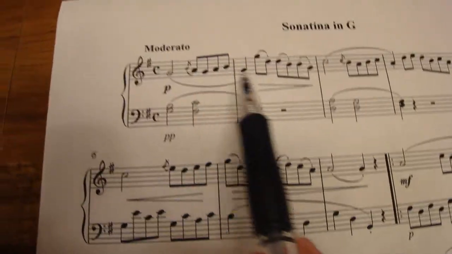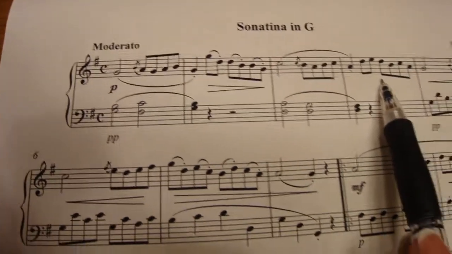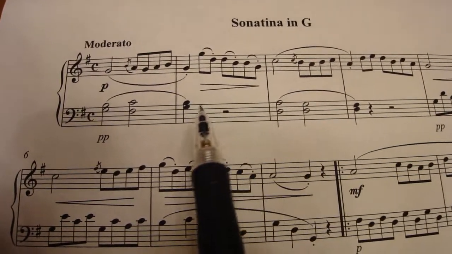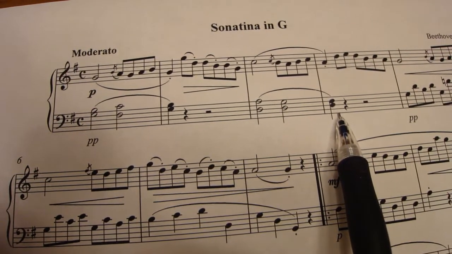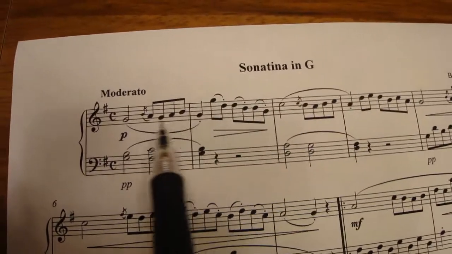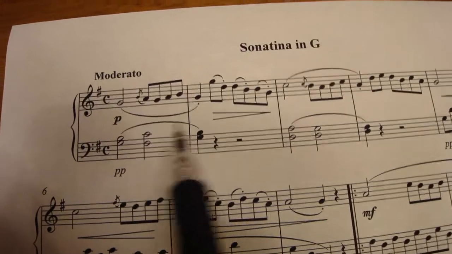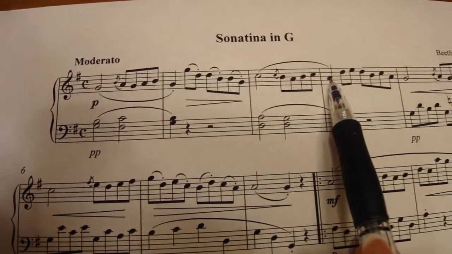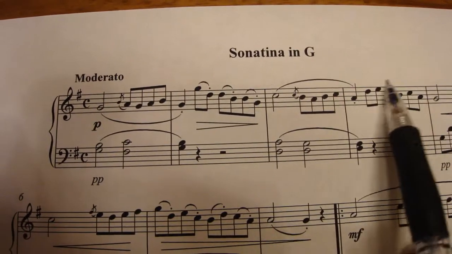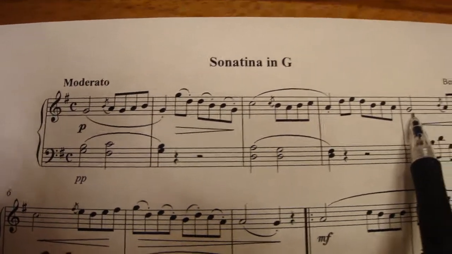Always count to 4. 1, 2, 3, 4. Is that the end of a phrase? If you look at the harmony, it ends on a 5 chord. It could be a half cadence. Also, this looks like a subphrase and this looks like a subphrase, and you're right. The melody sort of ends right there, and this is transition material leading into the next phrase.